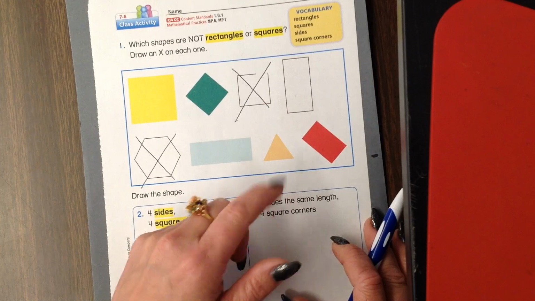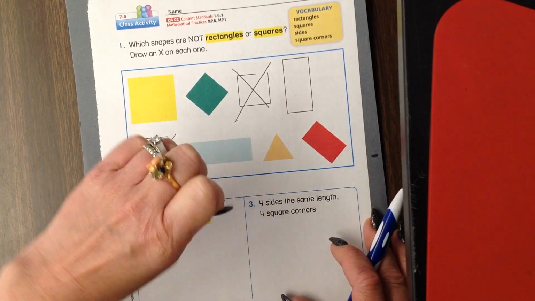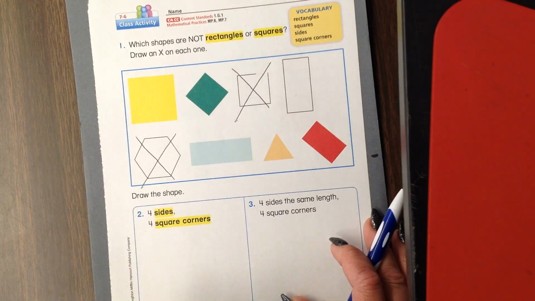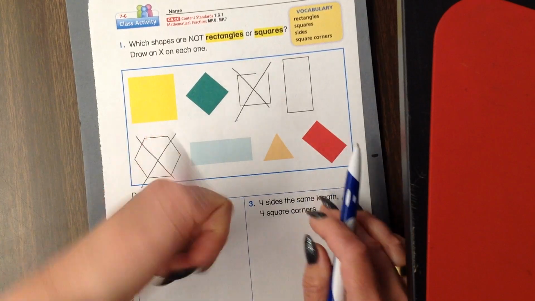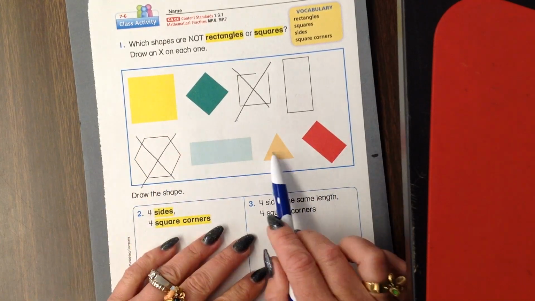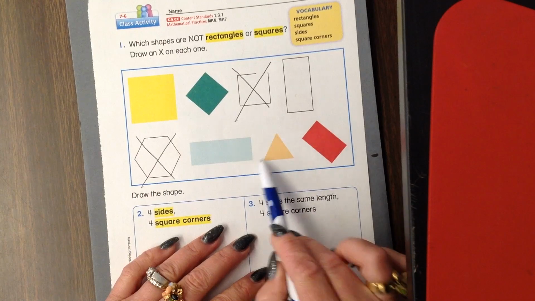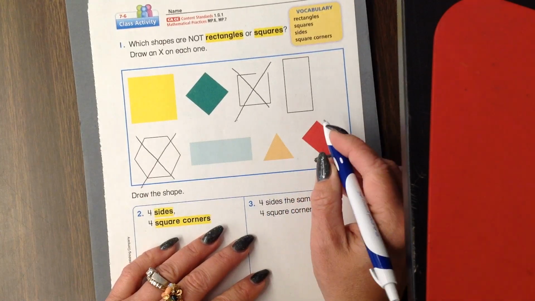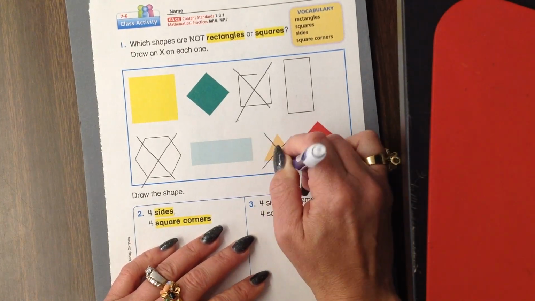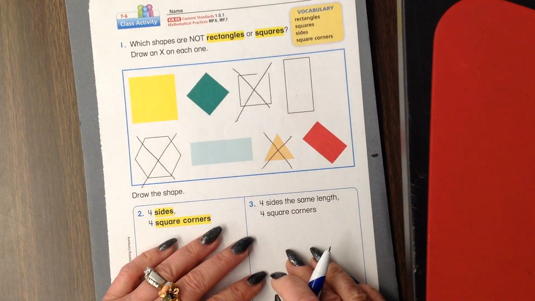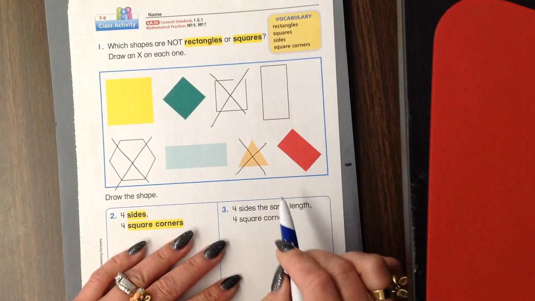How about this one? 4 sides? No, it does not have 4 sides. Okay, I've gotten too used to putting my thumb up there. No, it does not have 4 corners. It does not have 4 sides. It is closed, but it doesn't have the 4 sides and the corners, so we're going to cross that one out.